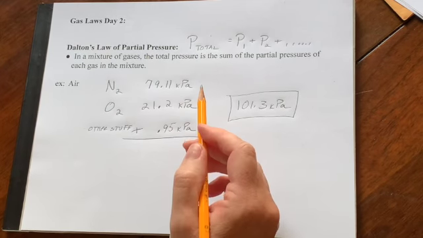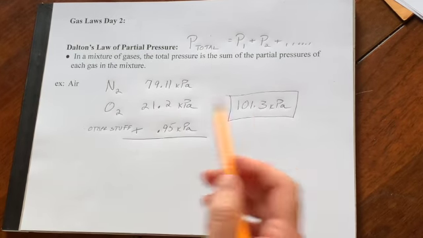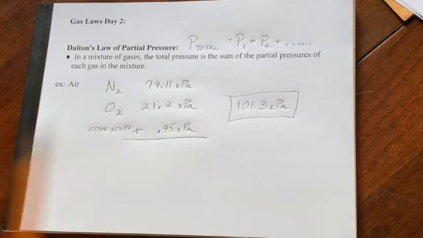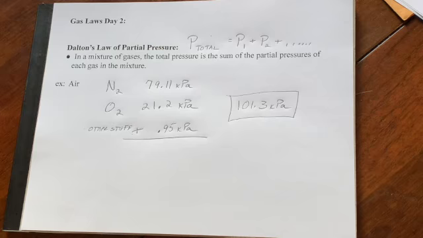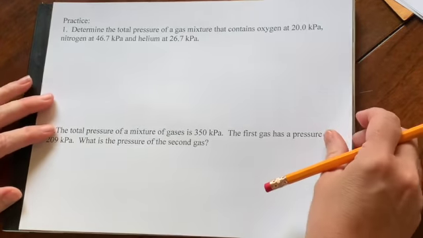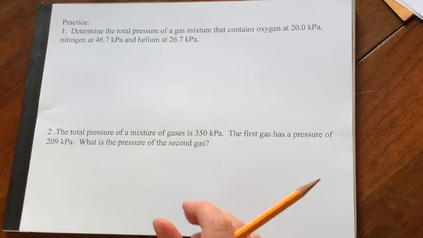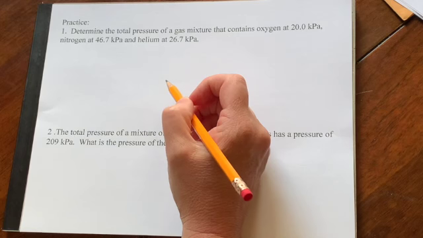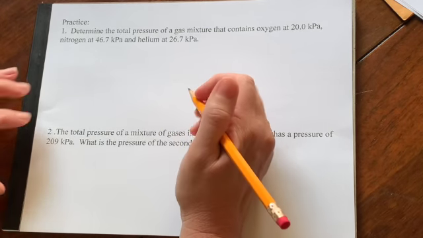So Dalton's law of partial pressures is simply that, if you have a mixture of gases, you just add up the components to get the total pressure. All right, so let's just look at 2 really quick examples. Determine the total pressure of a mixture that contains oxygen at 20, nitrogen at 46.7, and helium at 26.7.